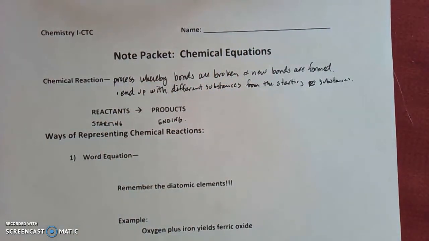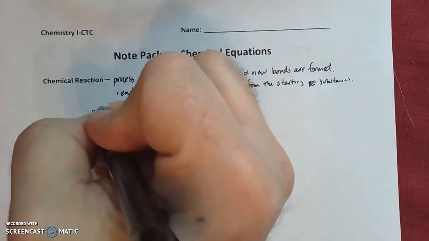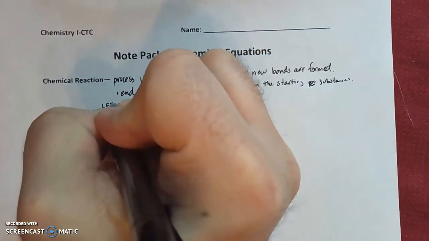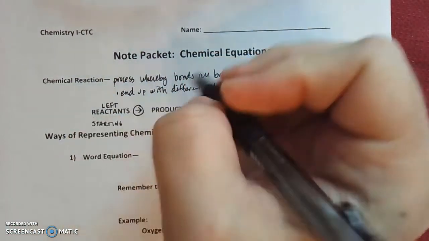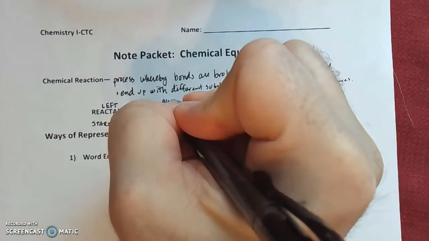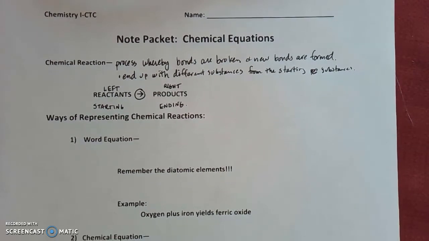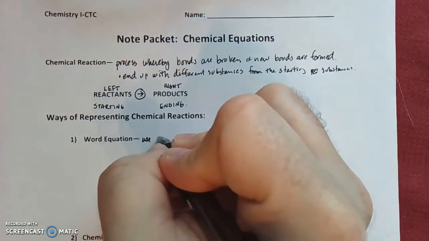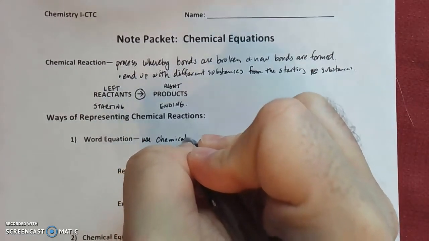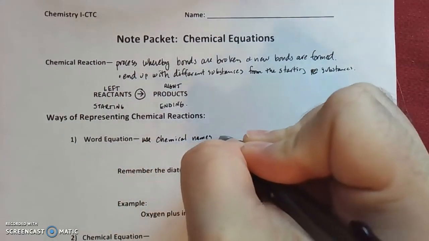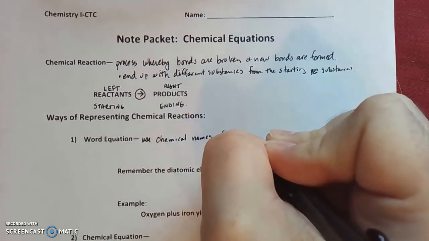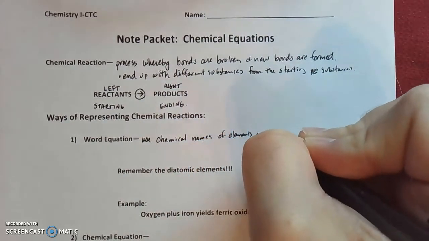When we look at these reactions, reactants are always going to be on the left side. We're going to have an arrow, and then the products are going to be written on the right side of the arrow. And we have different ways that we can represent chemical reactions. We can have a word equation. With a word equation, we use the chemical names of the elements and compounds.